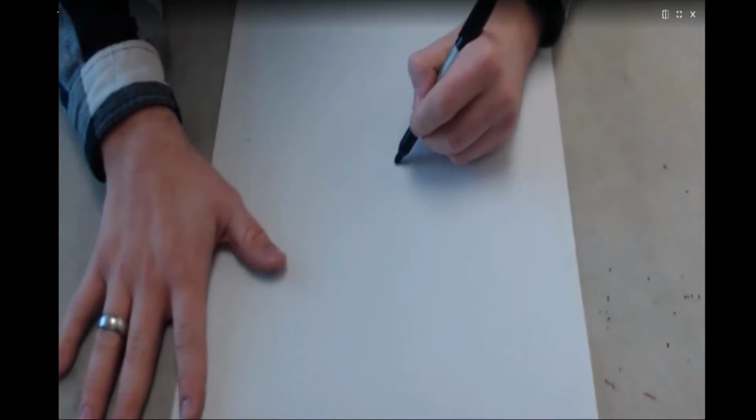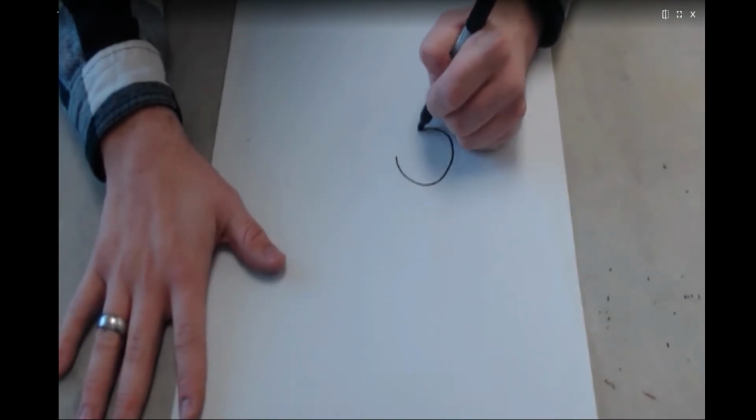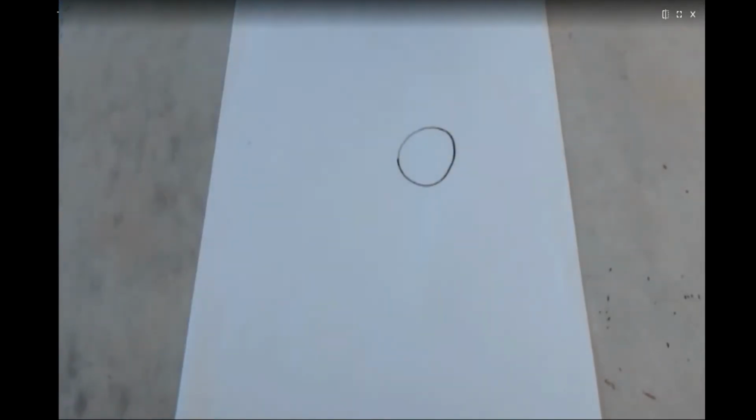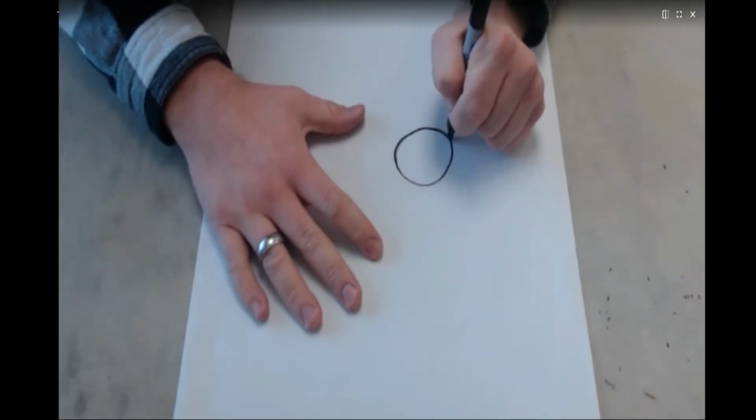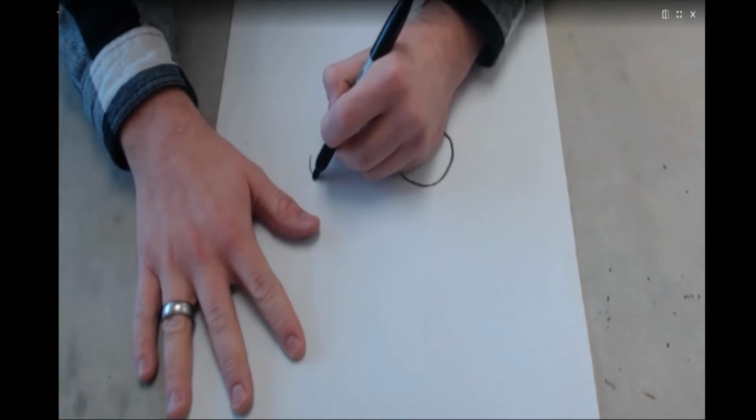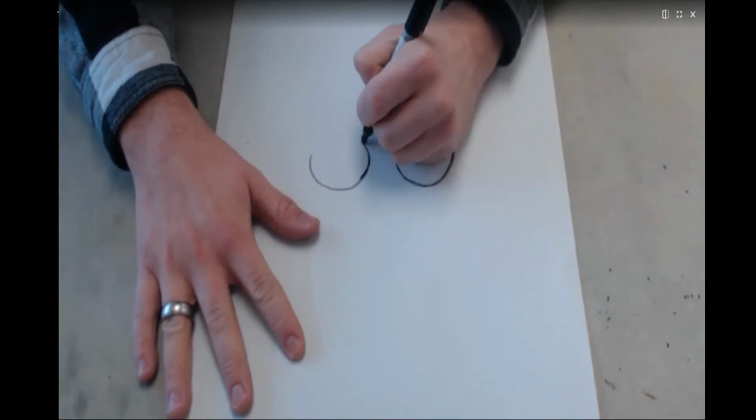So for the eyes of the bird, I'm just going to draw two big circles. I'm going to get a better marker than this. Hang on just a moment. Okay, hopefully this one's a little better. So I'm going to draw a nice circle for the eye, and then another circle here for the second eye.